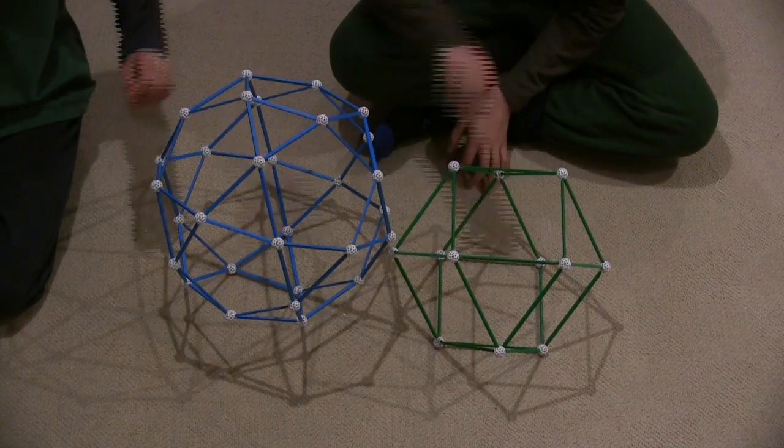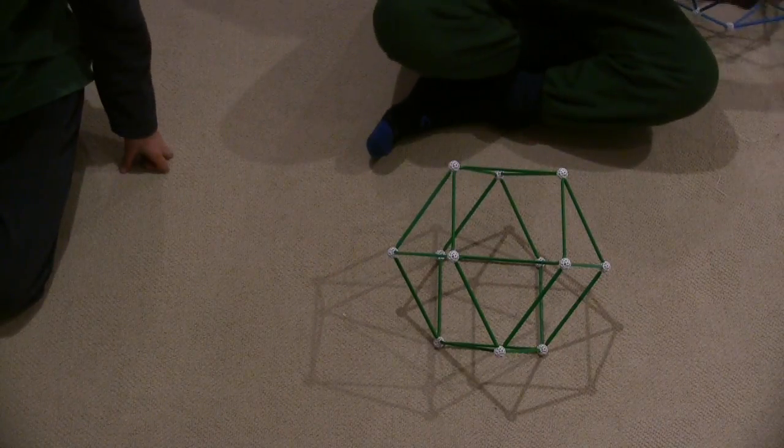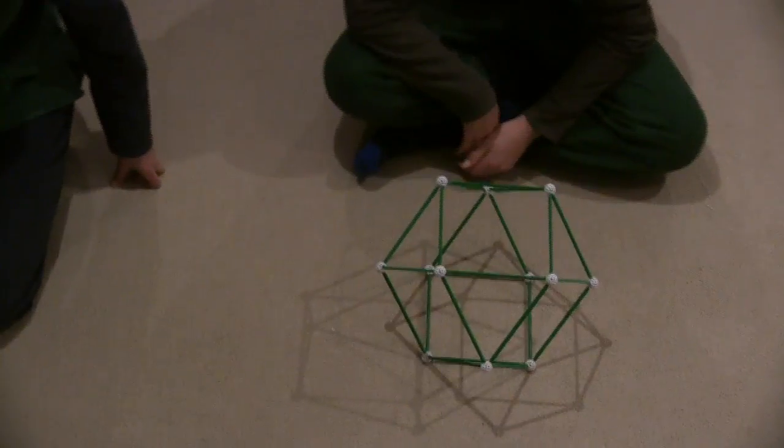Actually, can you move the blue shape out of the way? I'll zoom in on this. Move the camera over.